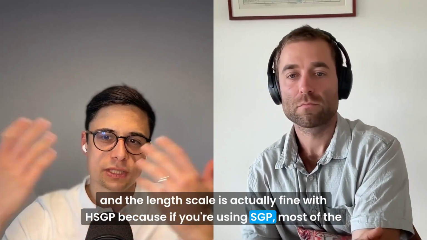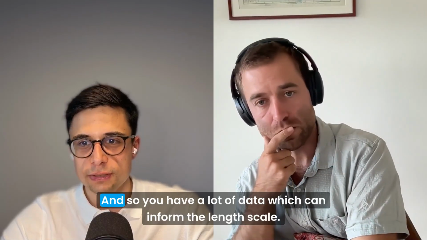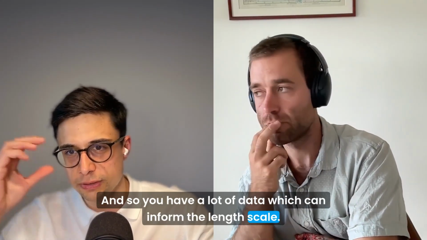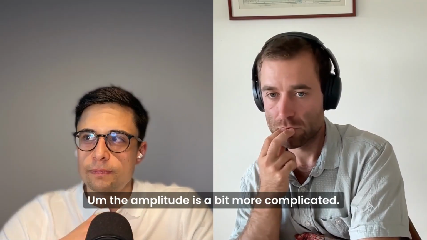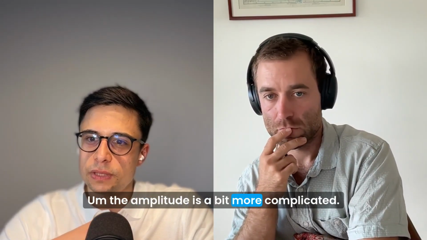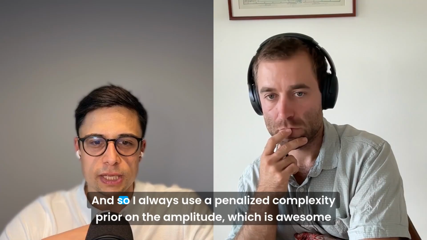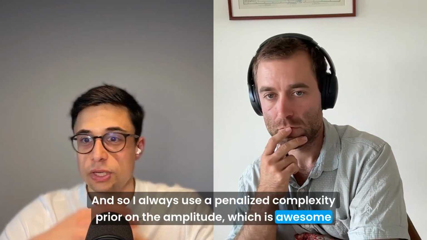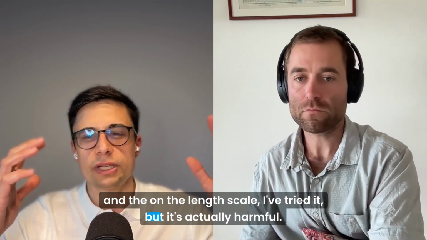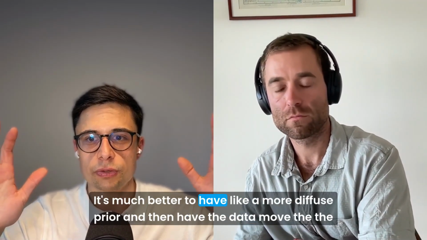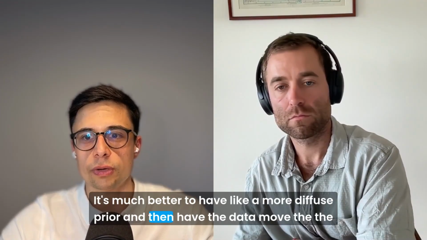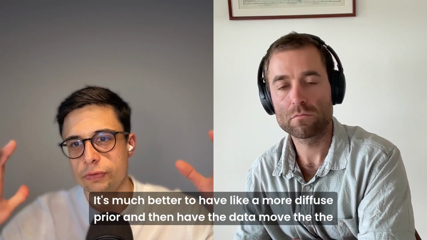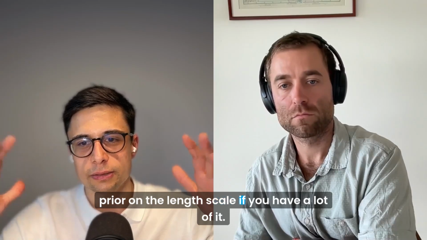Because if you're using HSGP, most of the time you have a lot of data, which can inform the length scale, and so you're fine. The amplitude is a bit more complicated, so I always use a penalized complexity prior on the amplitude, which is awesome because it's very intuitive to define. On the length scale, I've tried it, but it's actually harmful. It's much better to have a more diffuse prior and then have the data move the prior on the length scale if you have a lot of it.